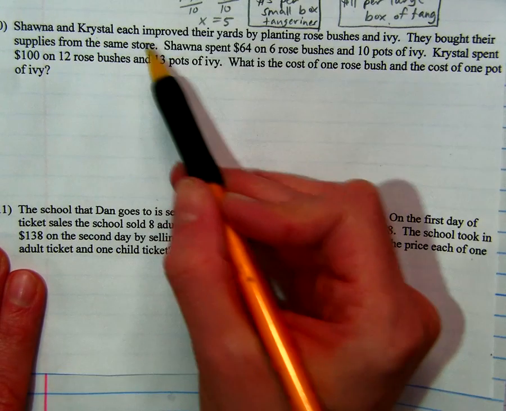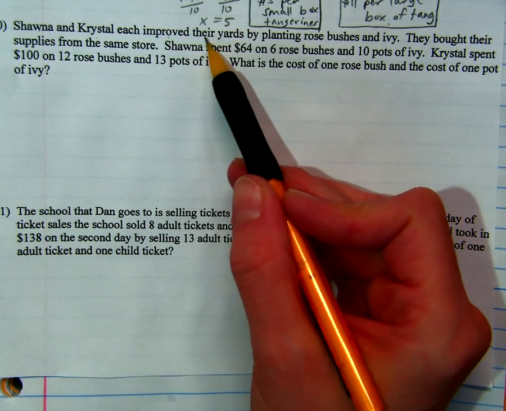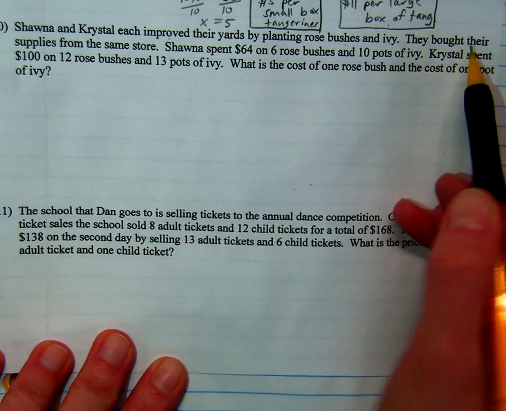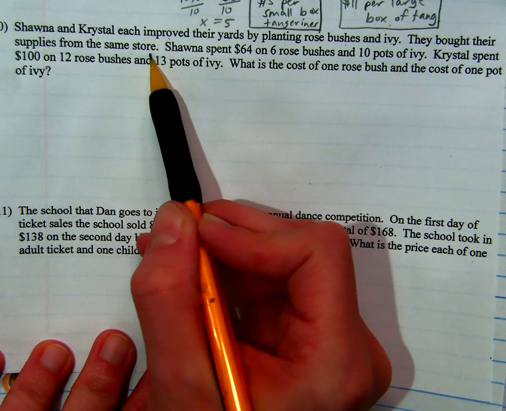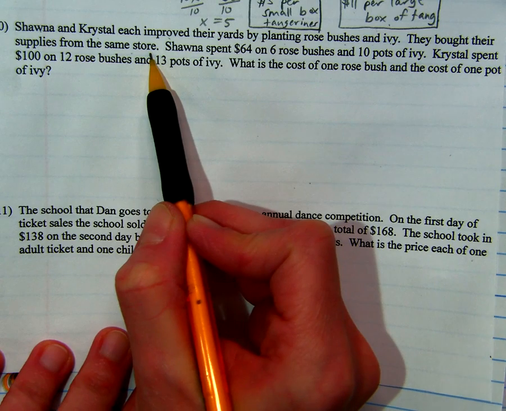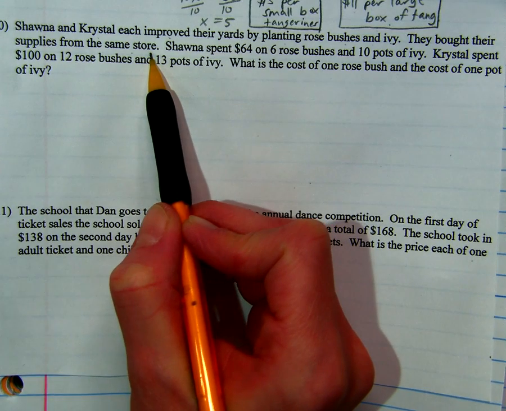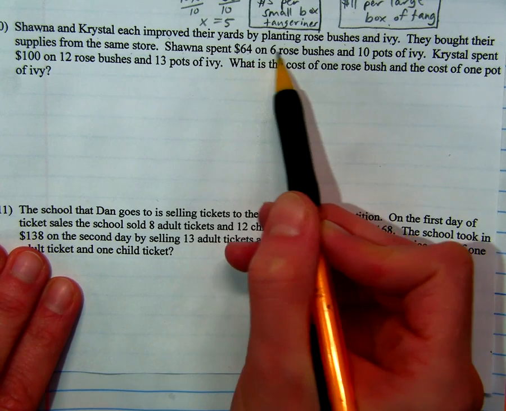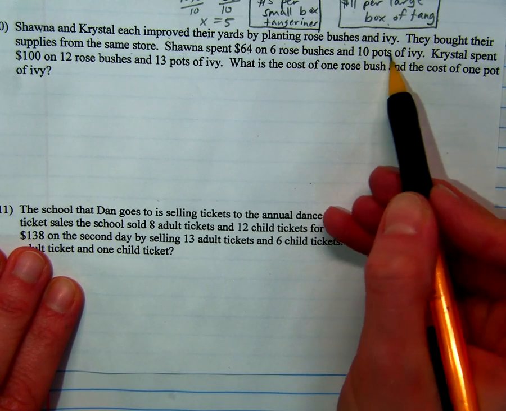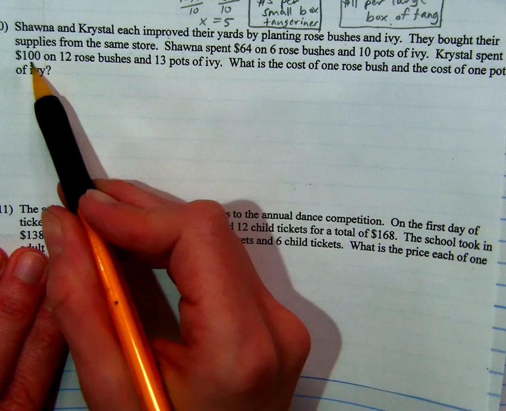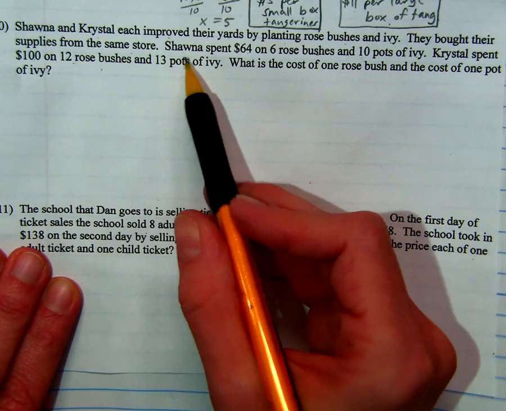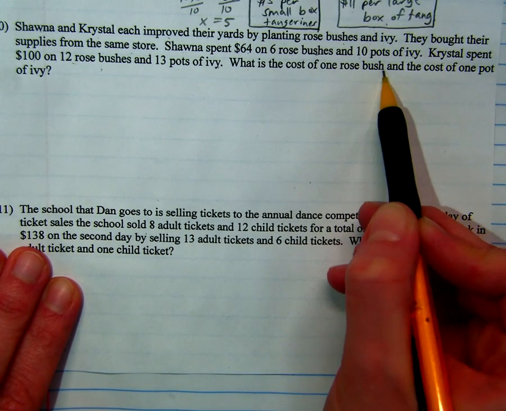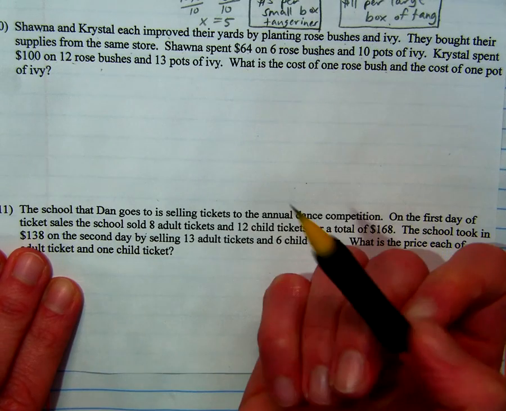Shauna and Crystal each improved their yards by planting rose bushes and ivy. They bought their supplies from the same store. And basically they're telling us that way we'll know that the prices will be the same regardless. Shauna spent $64 on 6 rose bushes and 10 pots of ivy. Crystal spent $100 on 12 rose bushes and 13 pots of ivy. What is the cost of 1 rose bush and the cost of 1 pot of ivy?